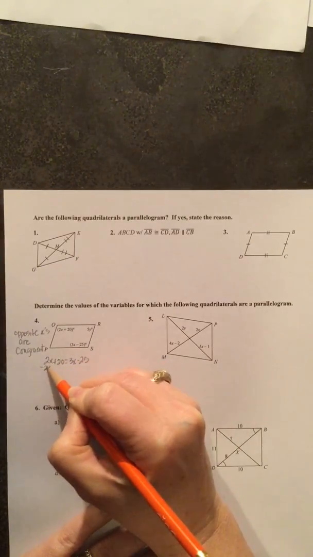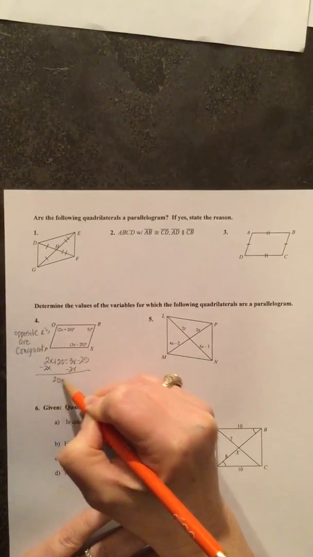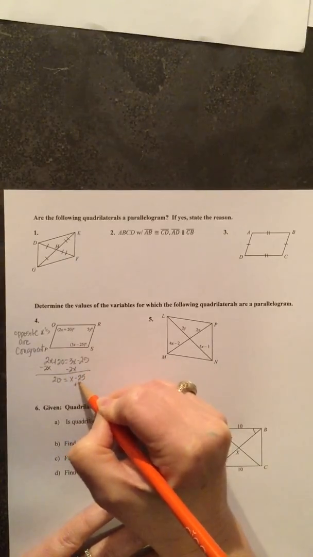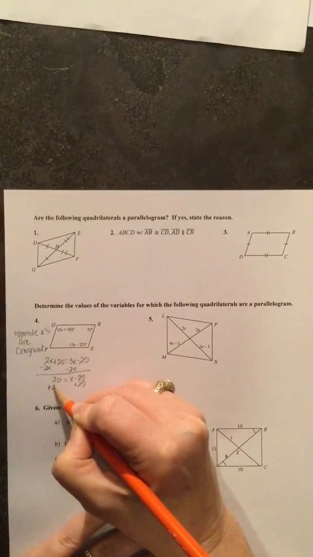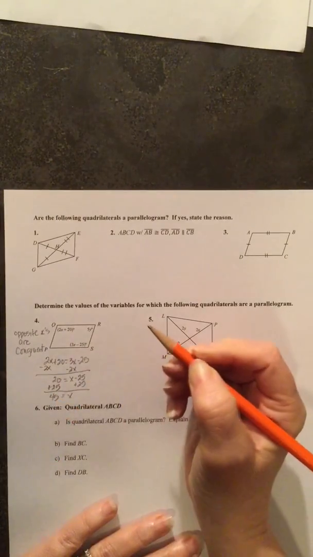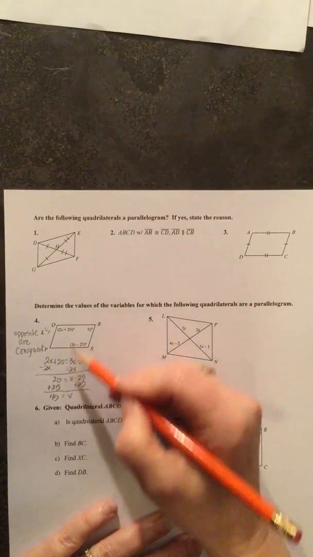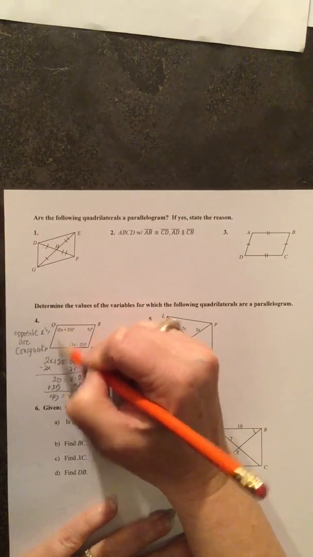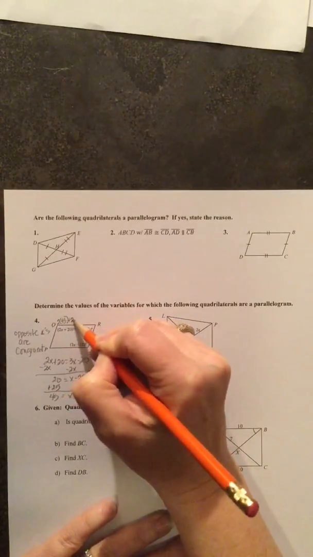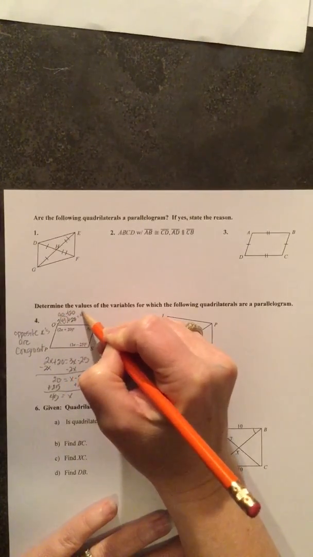We can do a little algebra and subtract 2x from each side, and we get 20 equals x minus 25. We'll add 25 to both sides and get x is equal to 45. All right, from there we can go and substitute it in. 2 times 45 plus 20, that's 90 plus 20 equals 110.